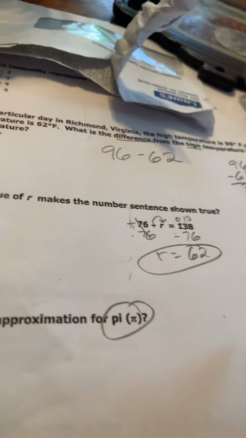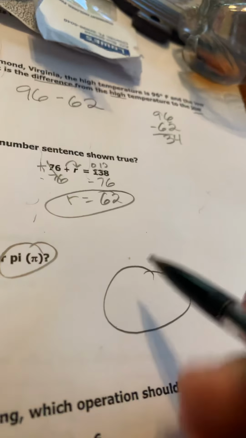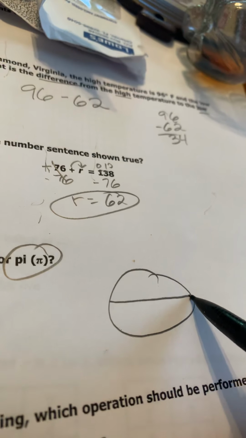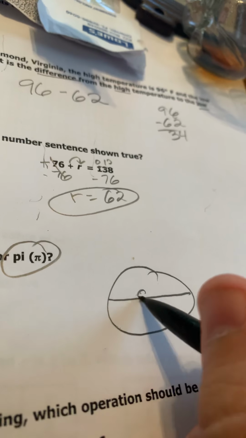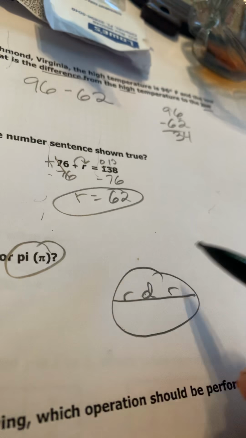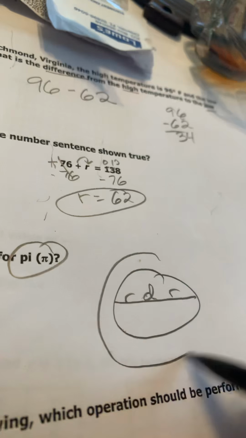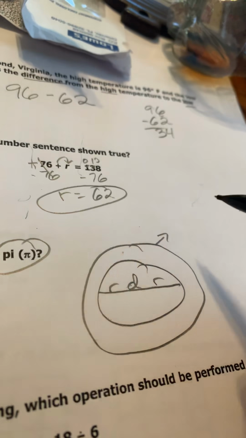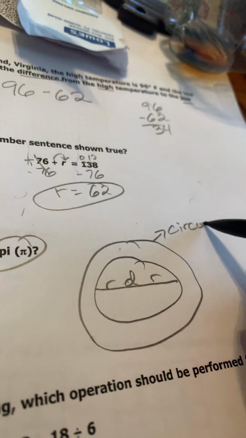Basically what pi is, if we have a circle here, we know a circle is made up of the diameter, half of the diameter is the radius, and all the way around the circle is called the circumference.